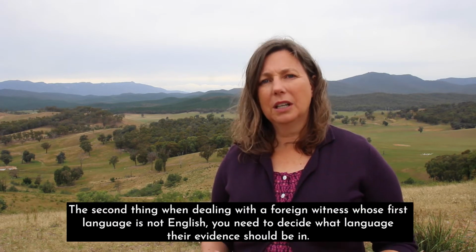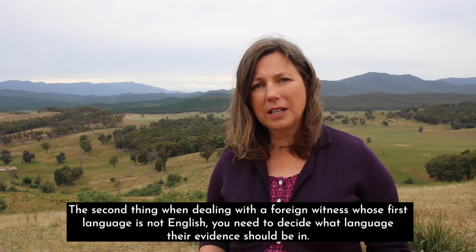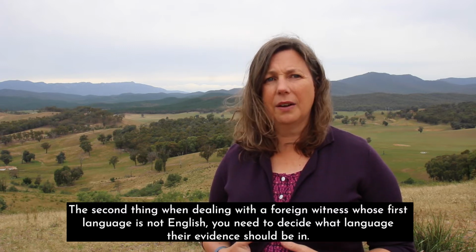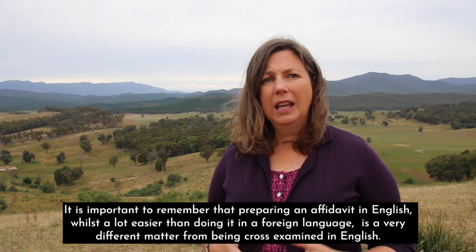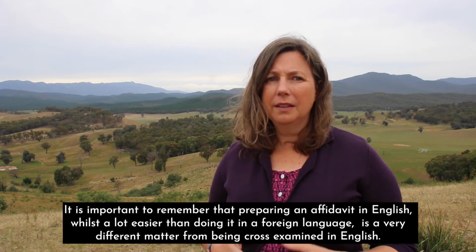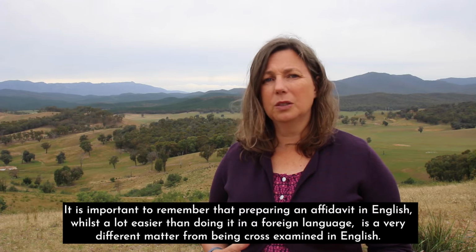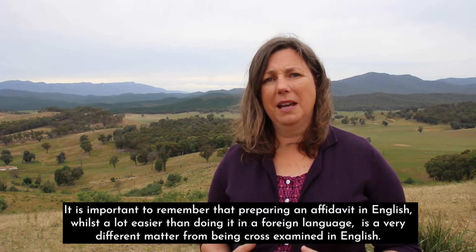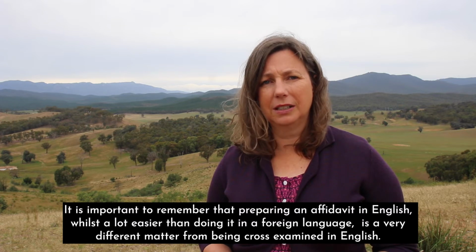The second thing, when dealing with a foreign witness whose first language is not English, you need to decide what language their evidence should be in. It is important to remember that preparing an affidavit in English, whilst a lot easier than doing it in a foreign language, is a very different matter from being cross-examined in English.